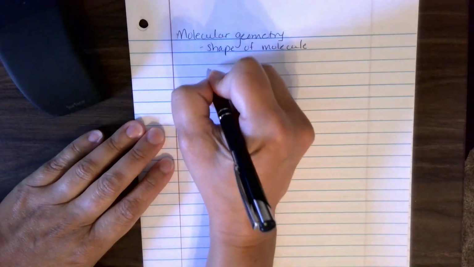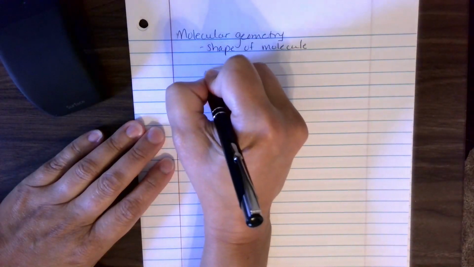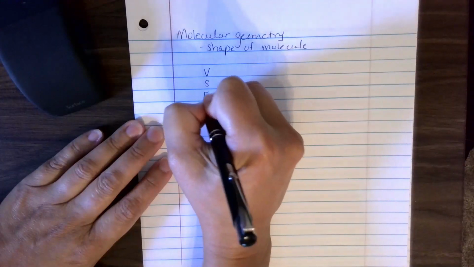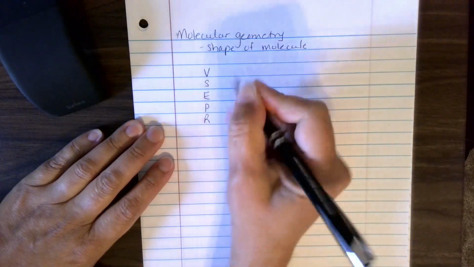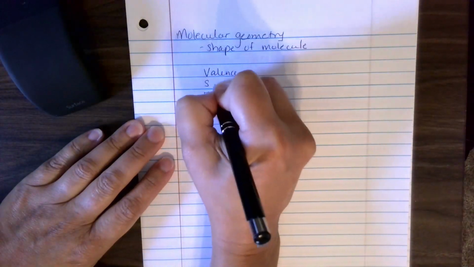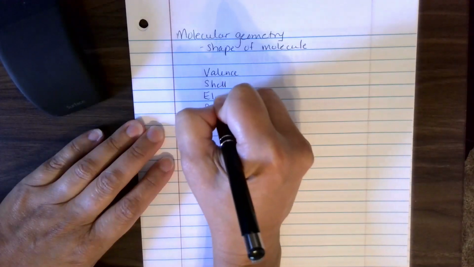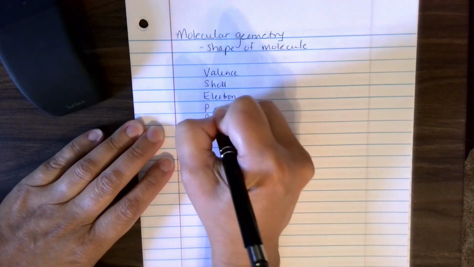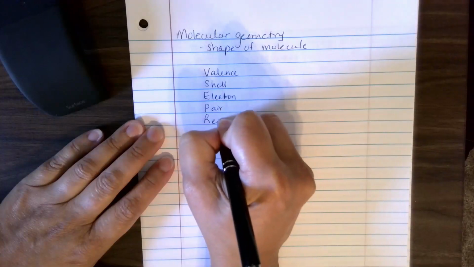And we are going to use what's called the VSEPR theory to predict our shapes. And this stands for valence shell electron pair repulsion.